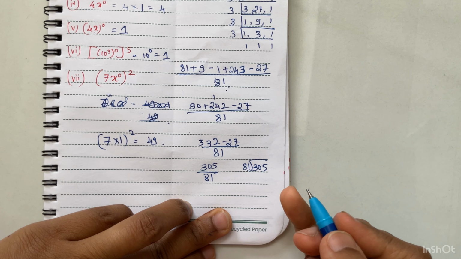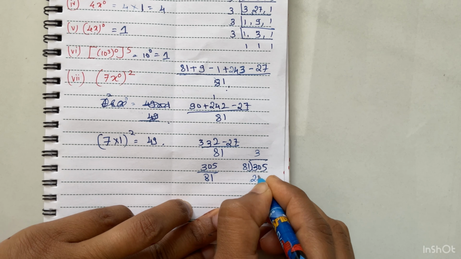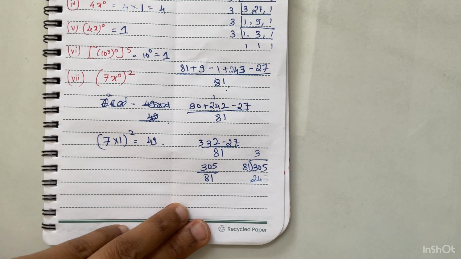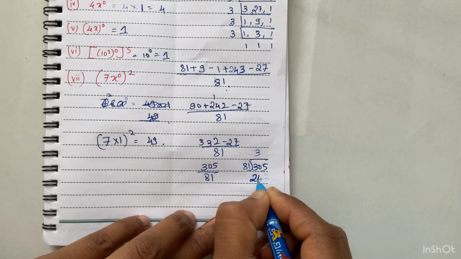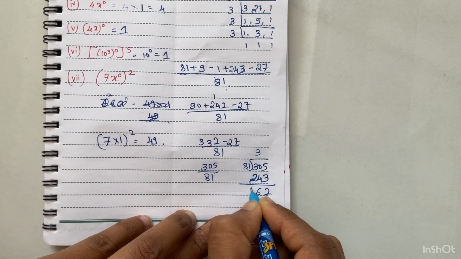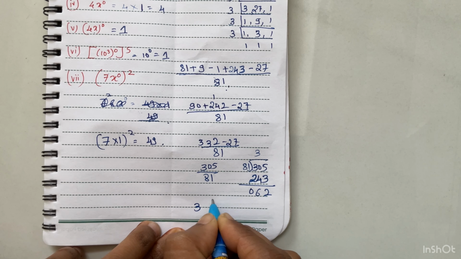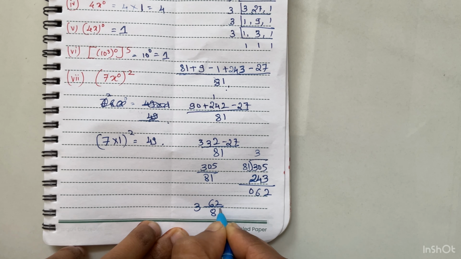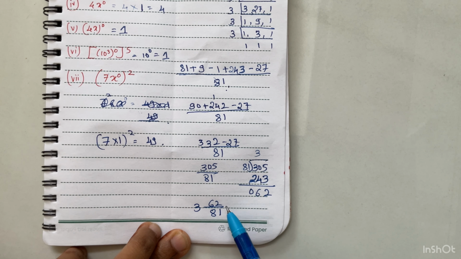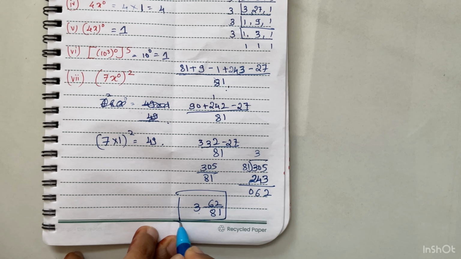Now 81 3s I'll get 243. Okay, let's do the subtraction. 62. Okay, now so this I can write 3 and 62 by 81. 81 3s are 243 plus 62, I'll get 305, and denominator will be same. So hence we found this answer for this question.